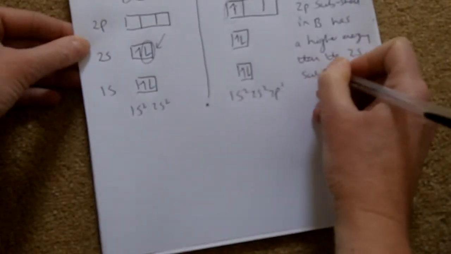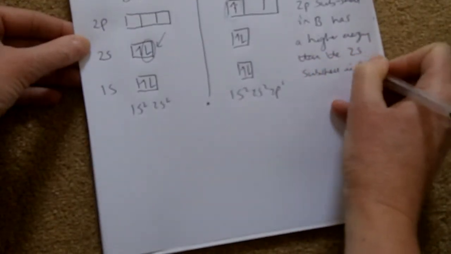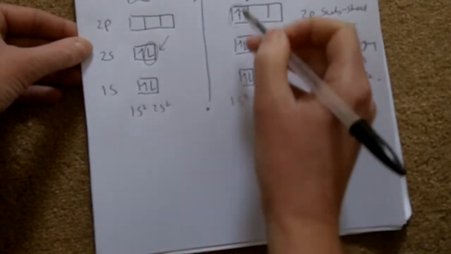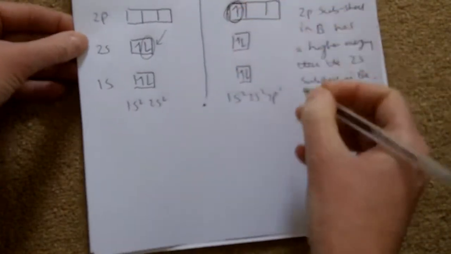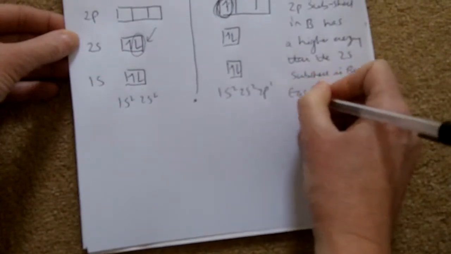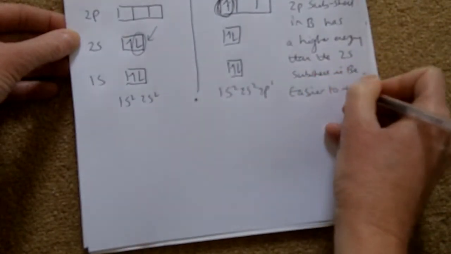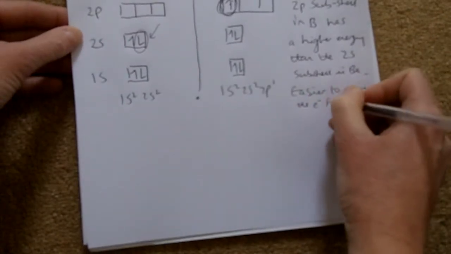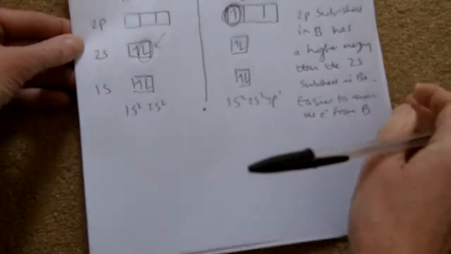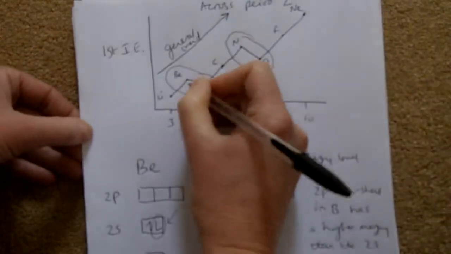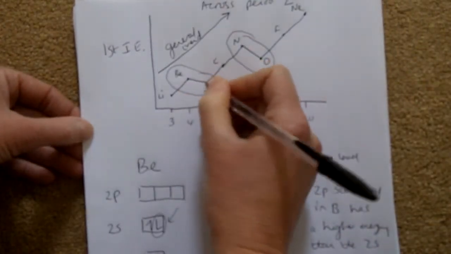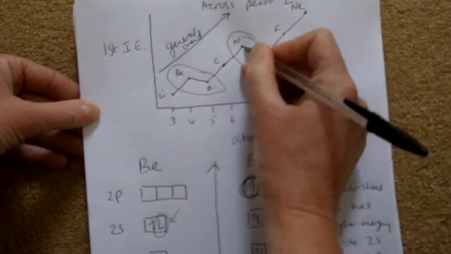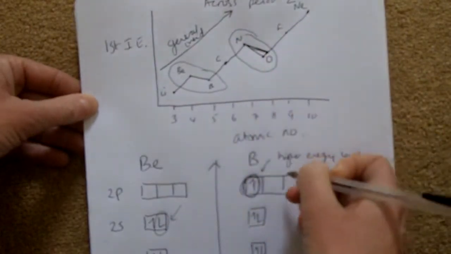So it is easier to remove the first electron from boron. So you've got this tiny little blip here. It's only a small decrease, but it does decrease. And again, I've not drawn it very well, it's only a small decrease to oxygen.